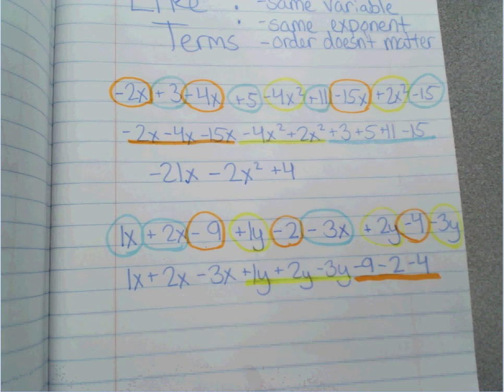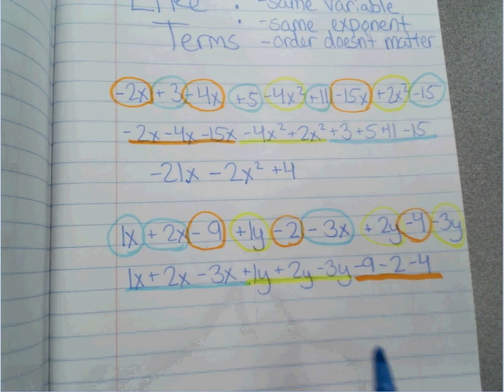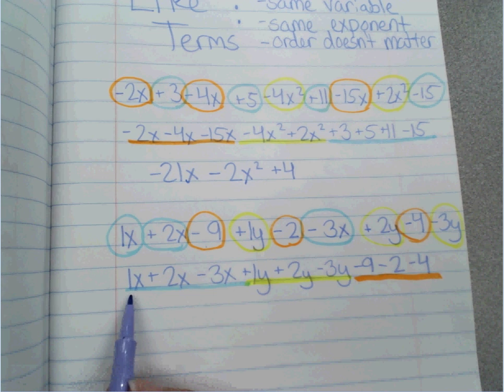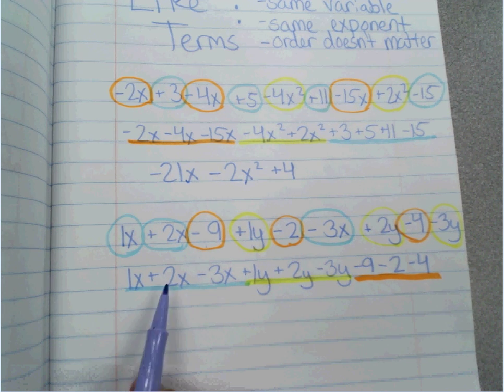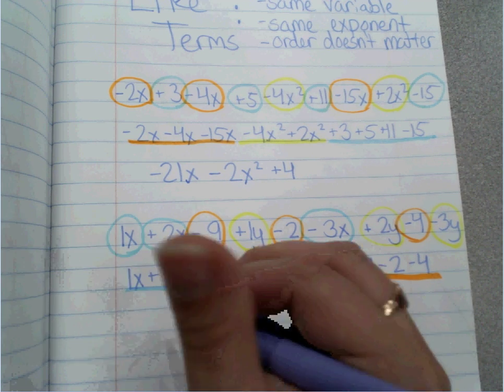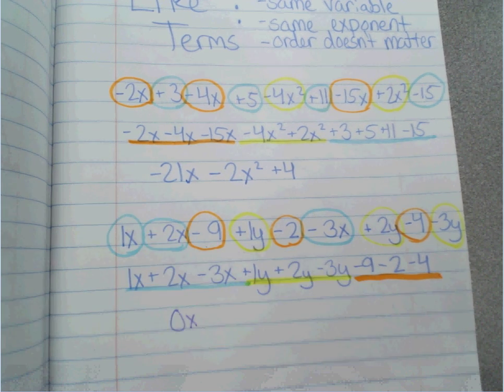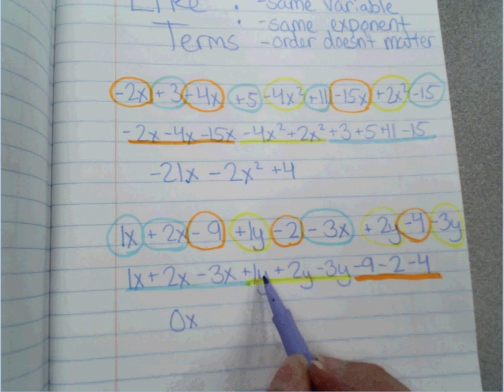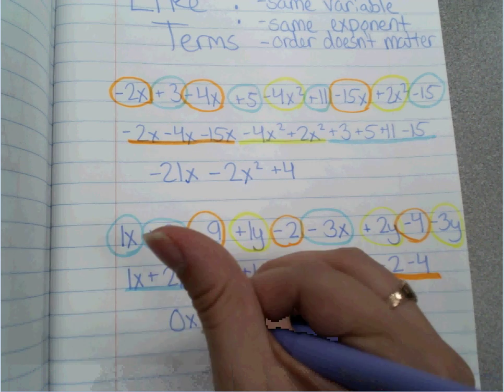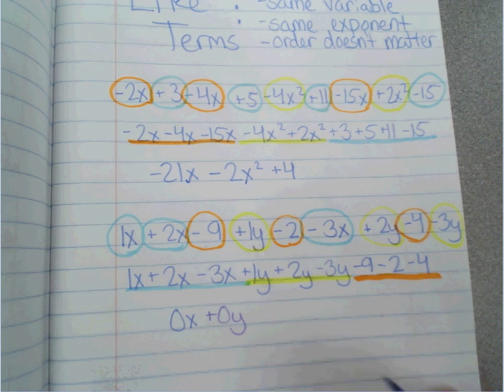Blue. All right, so now just combine the terms that are like. So all the x's, all the y's, and all the integers. So if we combine these, 1, just add the numbers. 1 plus 2 is 3. Minus 3 ends up being really just 0x, but you'll see in a minute that we can just not even write that. Here, combine them, positive 1, positive 2, we get 3. 3 minus 3 is 0. So now we have another 0, 0y.